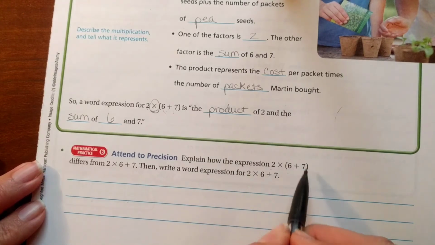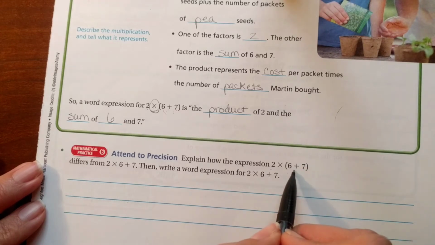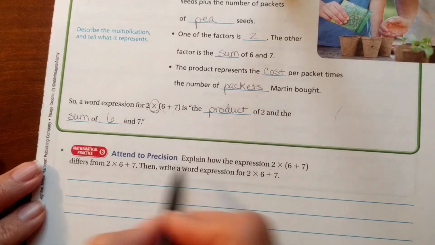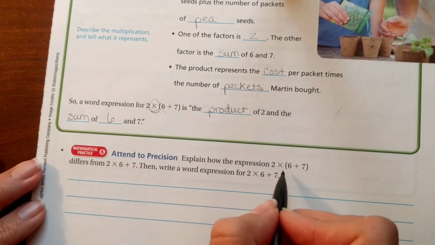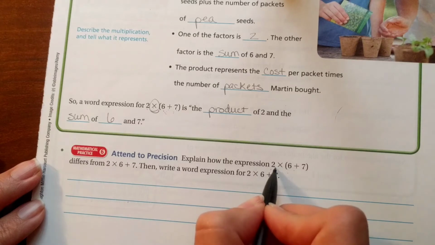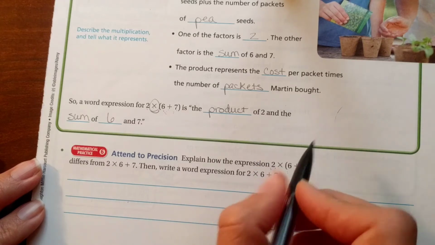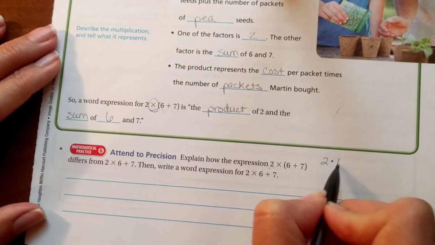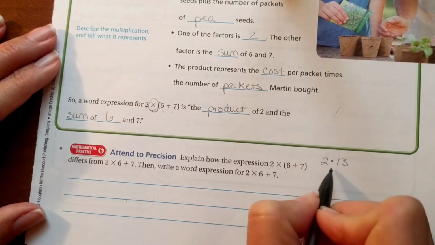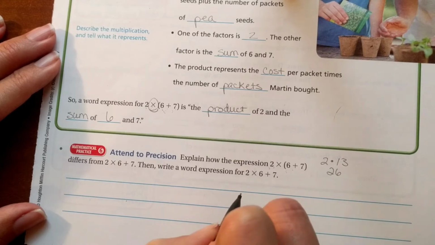This means you have to do this operation first, according to order of operations. So you would get a very different outcome, because this is 2 times the quantity 6 plus 7, so that's really 2 times 13, which is 26.